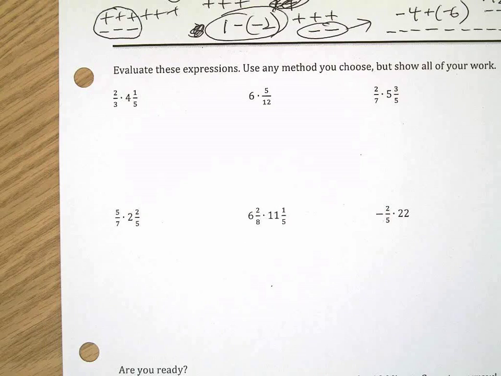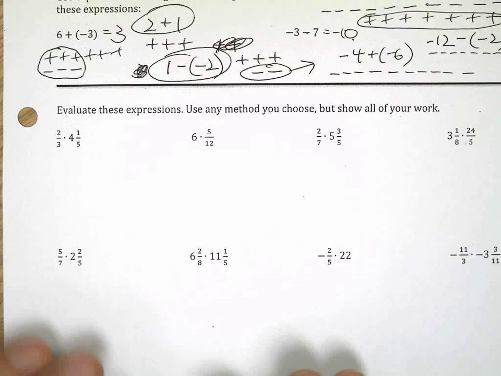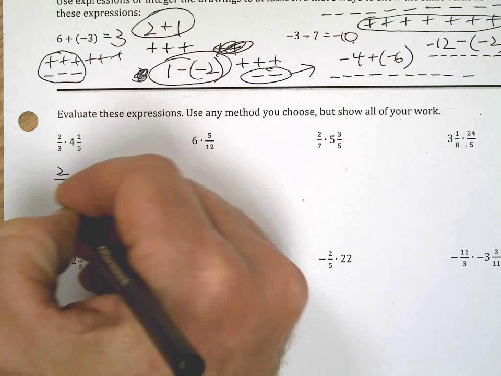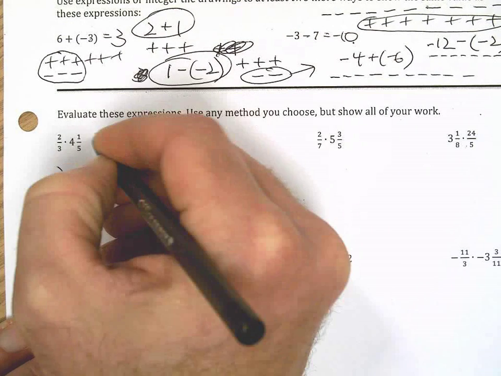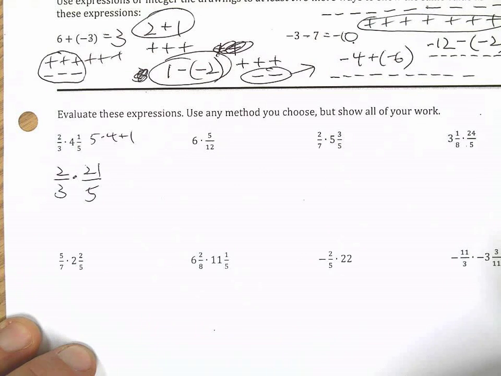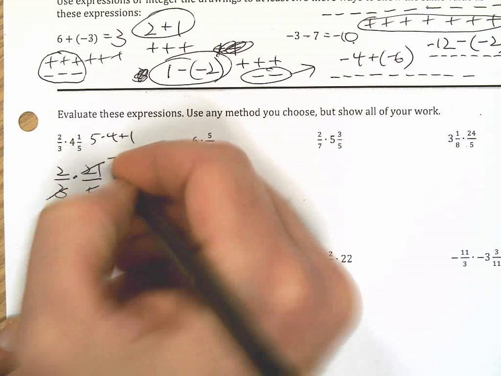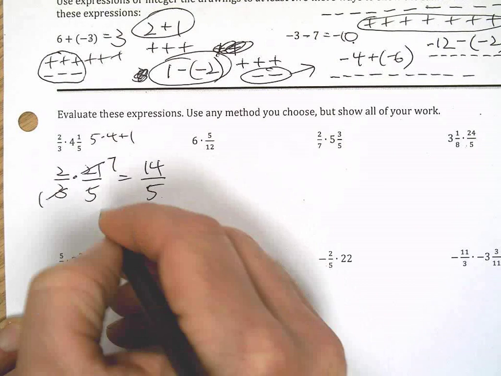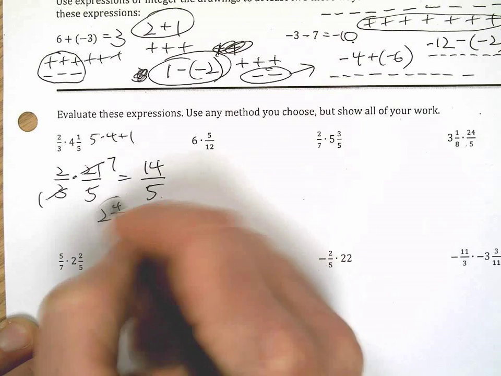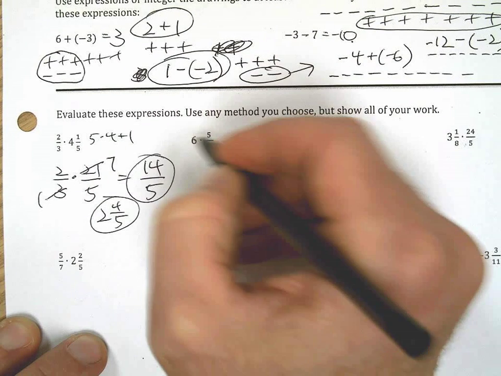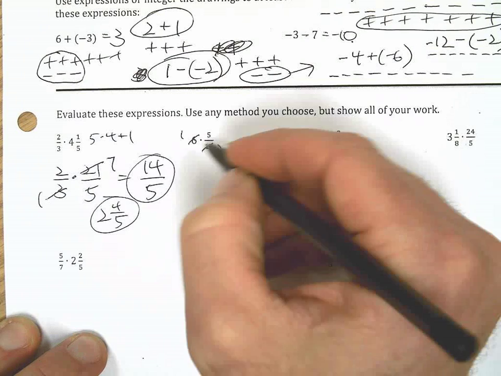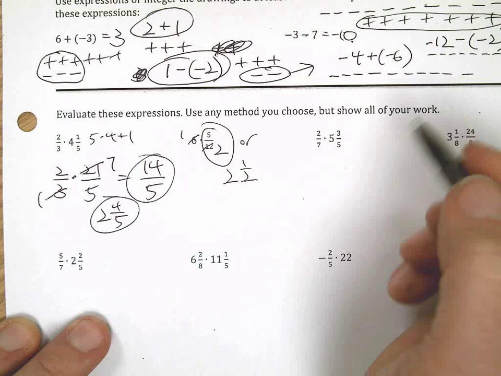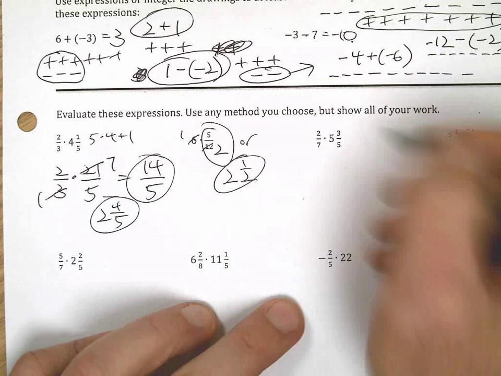All right, 6 minutes in. That's not bad. We did 10 problems in 6 minutes. Let's go to the bottom part. Okay. Multiplication. 2/3 times 21/5, right? Because this is 5 times 4 plus 1. 21/3 is 7 over 1. That gives us 14/5, or 2 4/5. Ta-da! 6/12 is the same as 1/2. So there's our answer, 5/2, or 2 1/2 if you prefer mixed numbers.